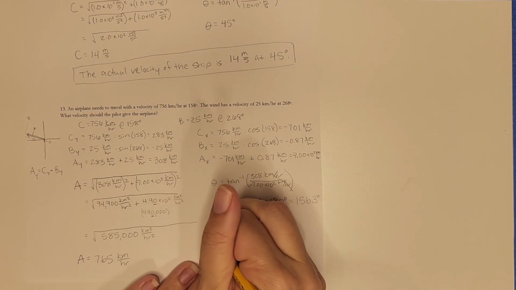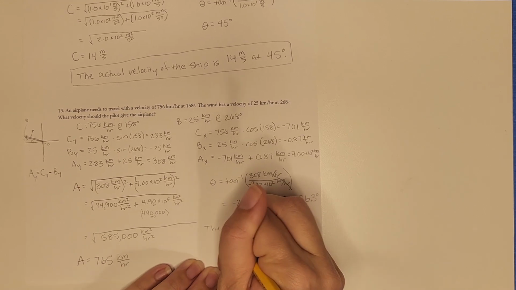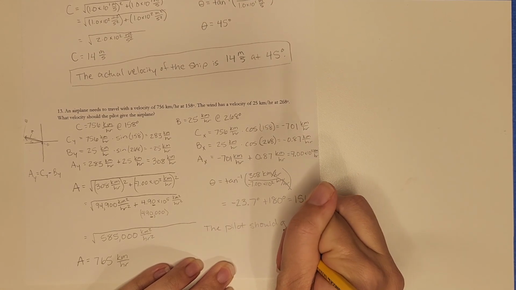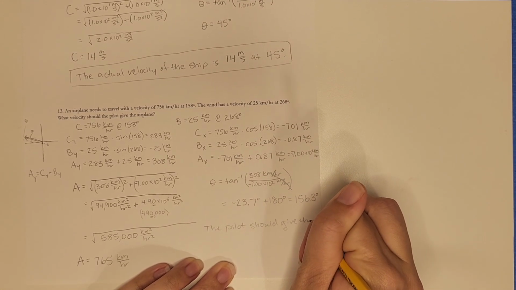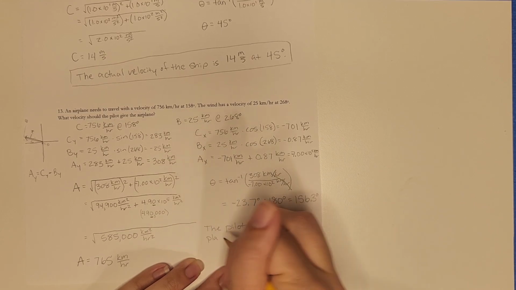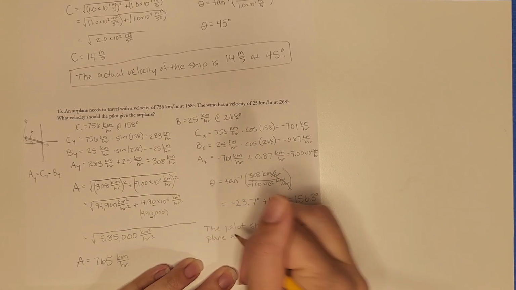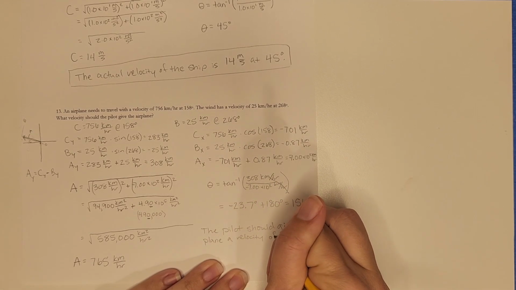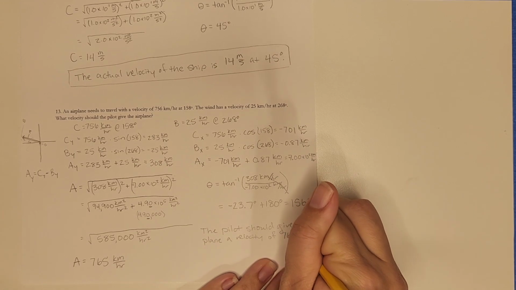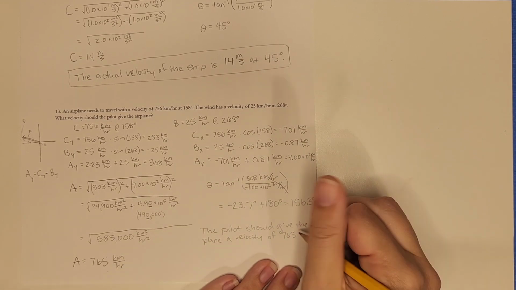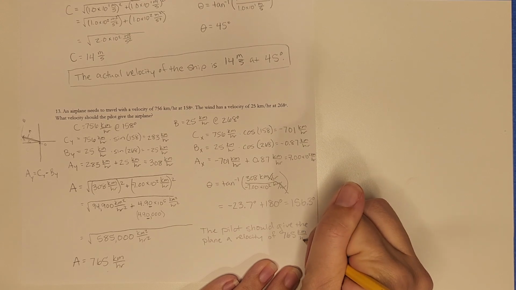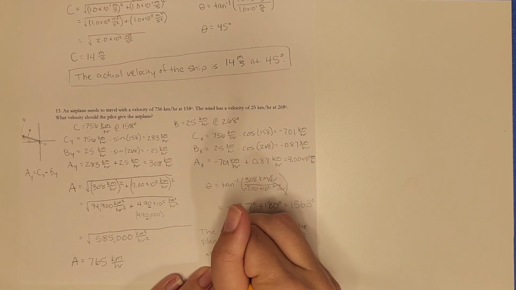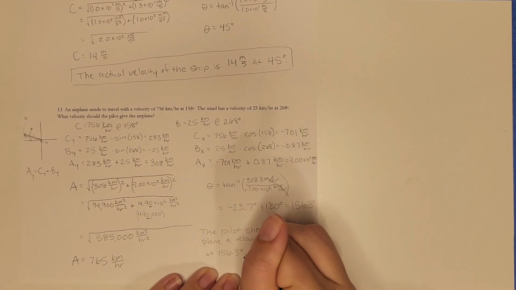So my final written answer here is the pilot should give the plane a velocity of 765 kilometers per hour at 156.3 degrees.